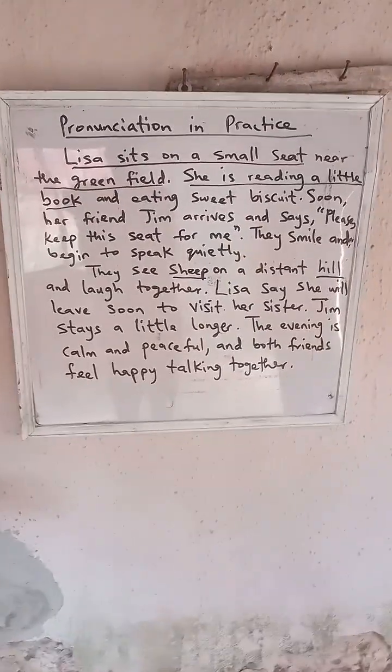For example, would you like to go with me? That is rising tone. Oh yes, I would like to go with you. That is falling tone. And we use stress when we want our listener to take note of certain words in our expression. For example, look at the shape and the hill. So you discover look is stressed, shape is stressed, and hill is stressed. That is stress in English pronunciation. Let's look at this passage.